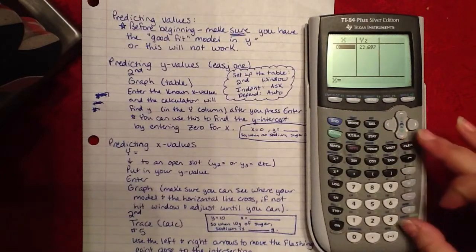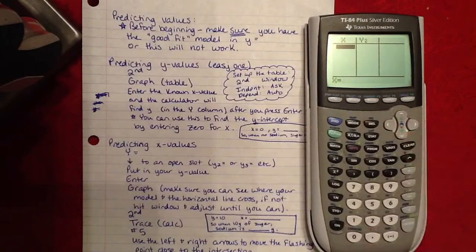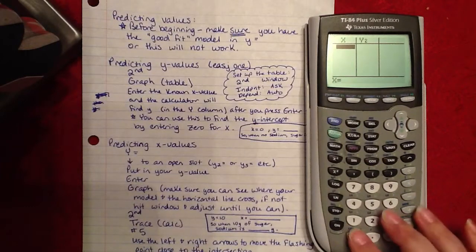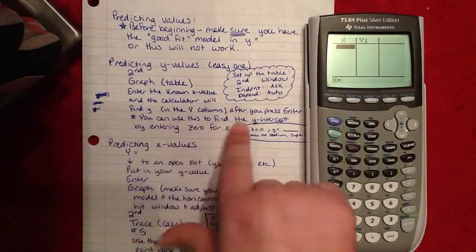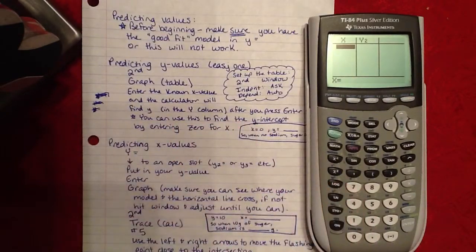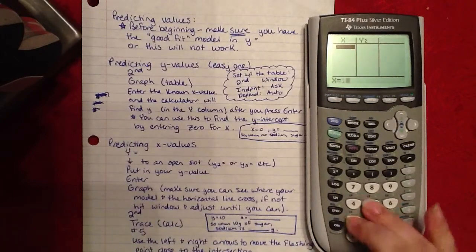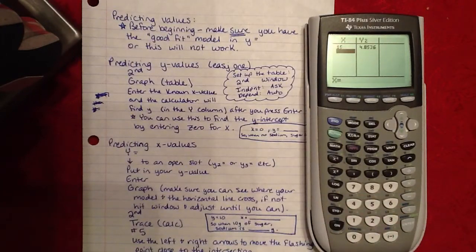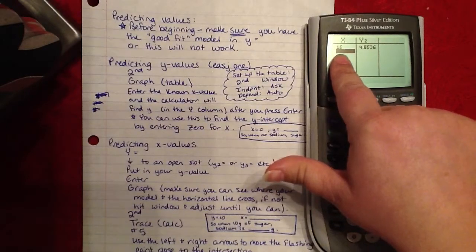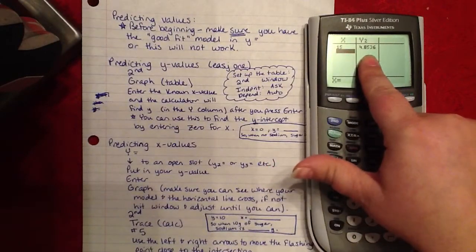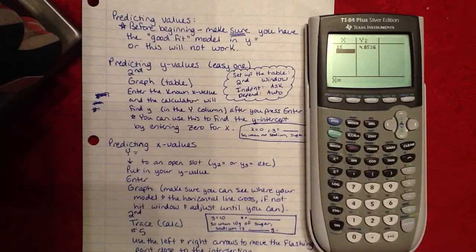I've got some stuff in there already, so let me delete it. We can put in whatever value we want and hit enter and it will tell us. So if we put in a y value, remember you can use this to find any y value given your known x value. So we could put in like 15 and it would tell us the y value. So if there's 15 grams of, this was sodium, then sugar has 4.8 grams.